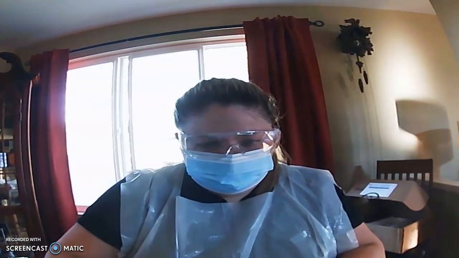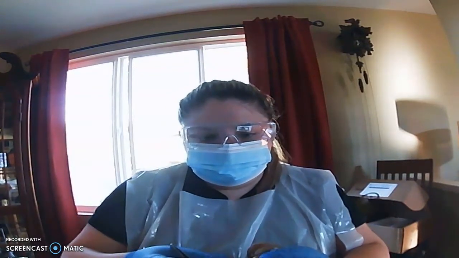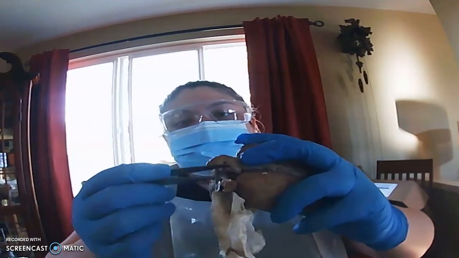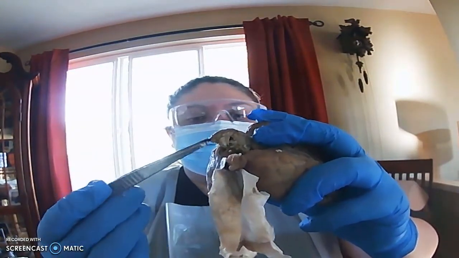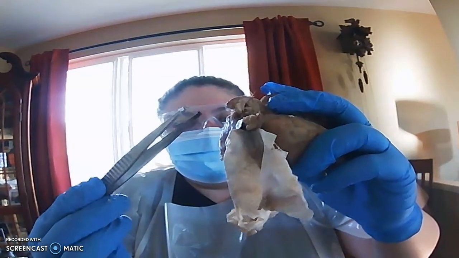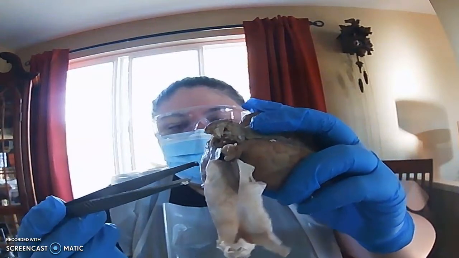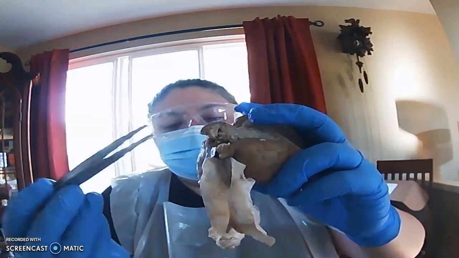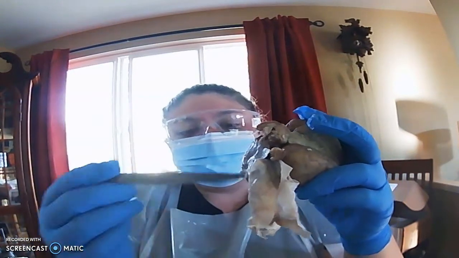In the cerebellum here, there are some areas that are lighter colored and some areas that are darker colored. The lighter areas are called white matter, and the darker areas are called gray matter, and these are in the cerebellum.